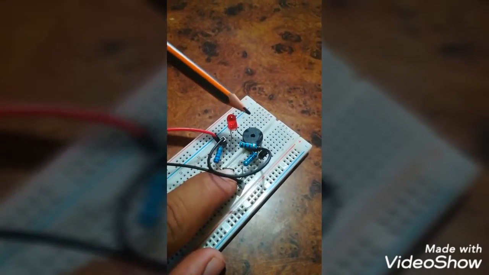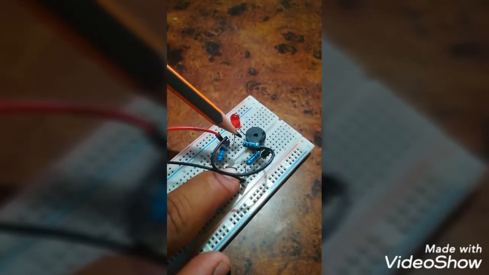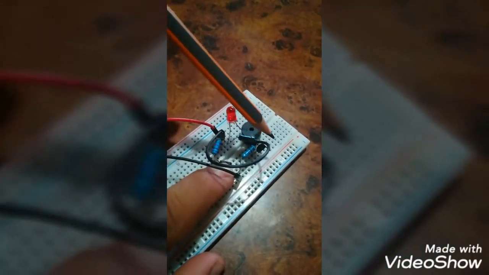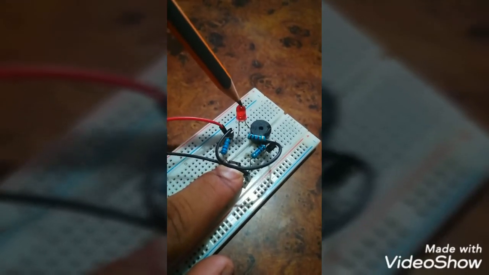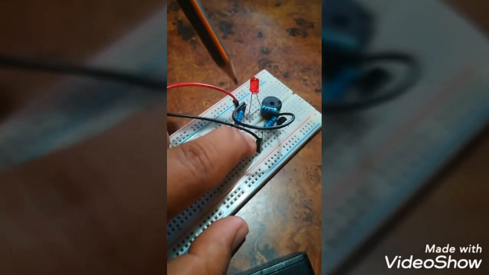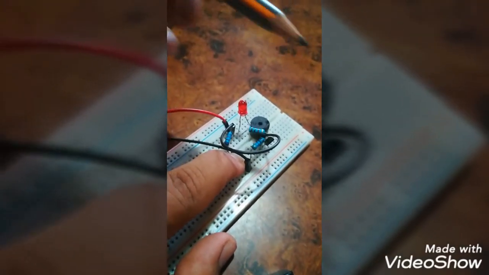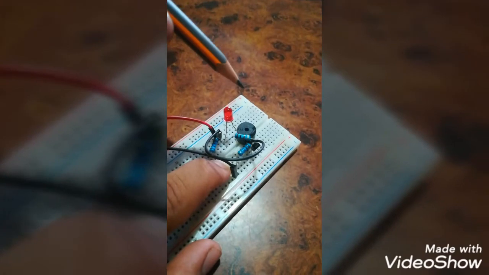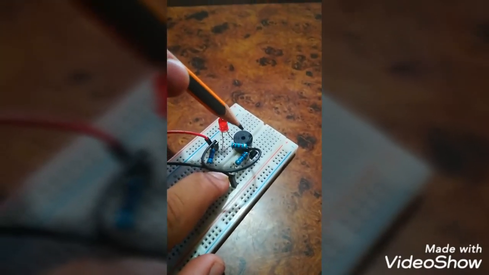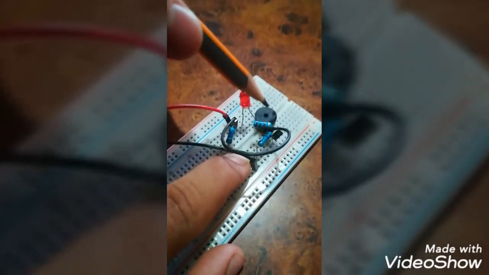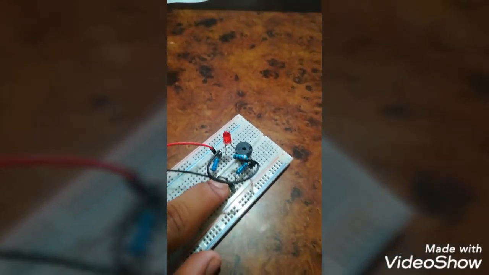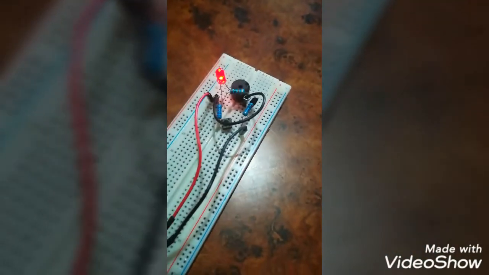This circuit is an alarm circuit. This circuit has different components like resistors, a transistor, a relay and a buzzer. When the push button is pushed, the circuit is going to do nothing, but when the push button is open, the LED and the buzzer start to shine, and the buzzer makes a sound.